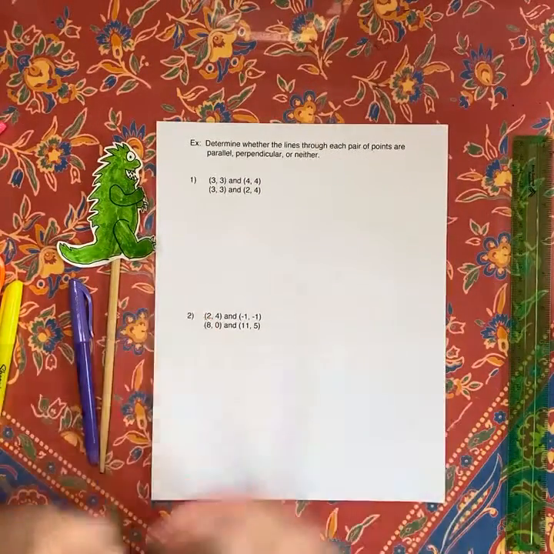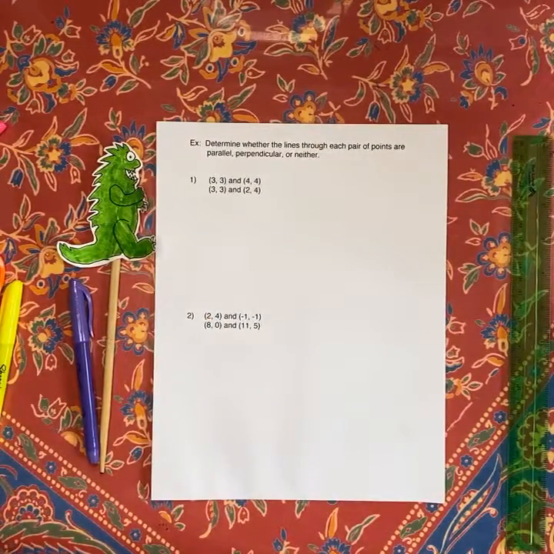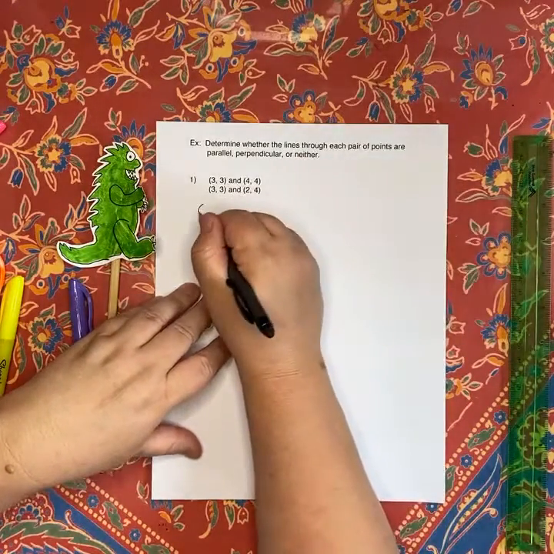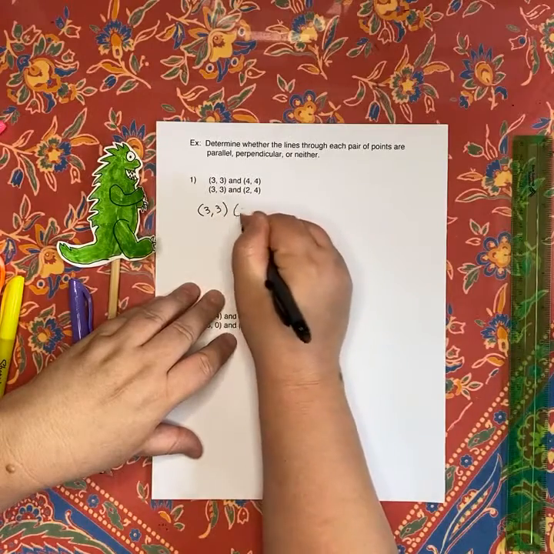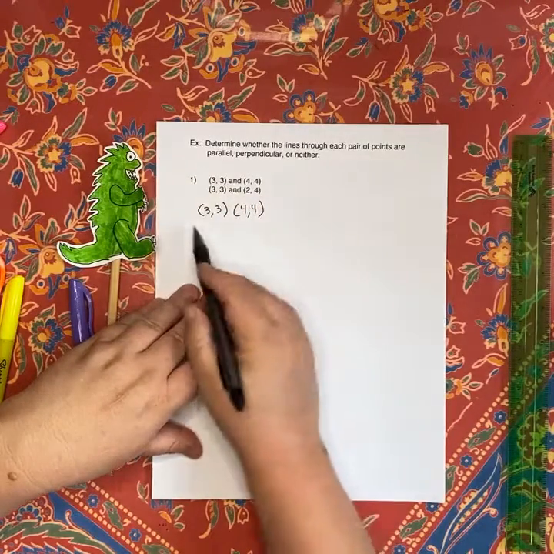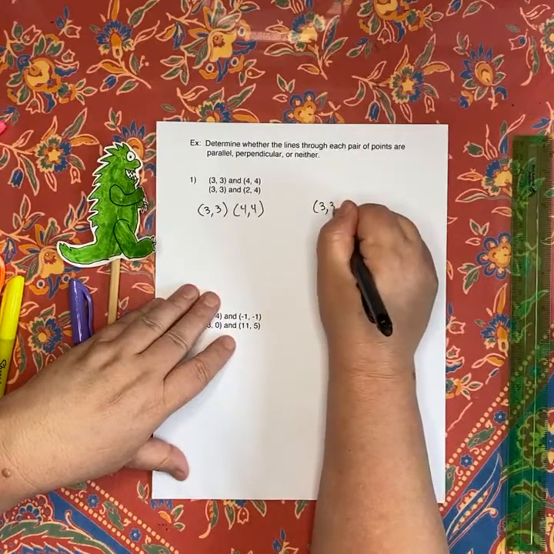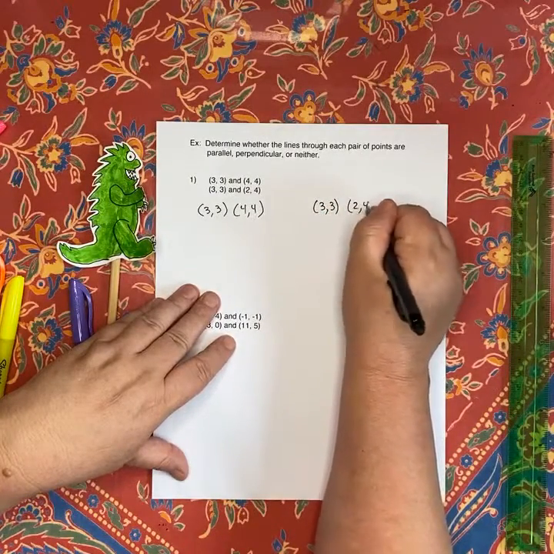So this is one of those ones where I'm going to encourage you to pause the video right now and try these problems out. Make sure you know how to do this. We're going to determine whether the lines through each pair of points are parallel, perpendicular, or neither. So I've got (3, 3) and (4, 4). I have to come up with the slope from this, and then I also need to come up with the slope from (3, 3) and (2, 4).